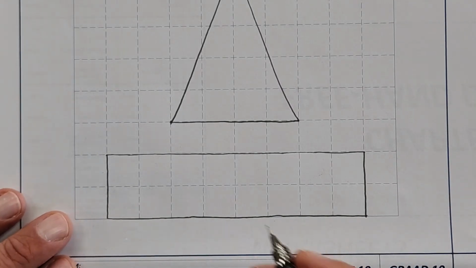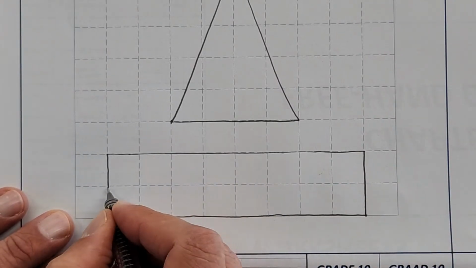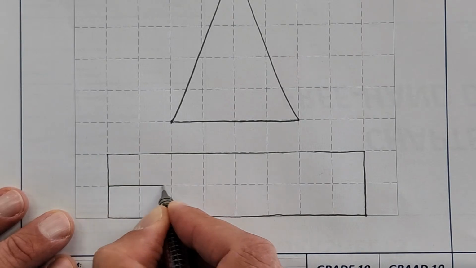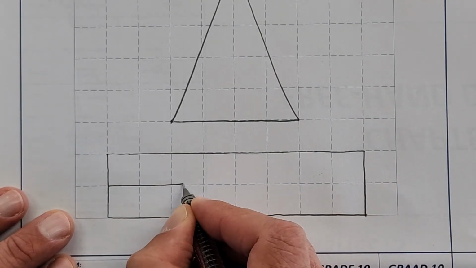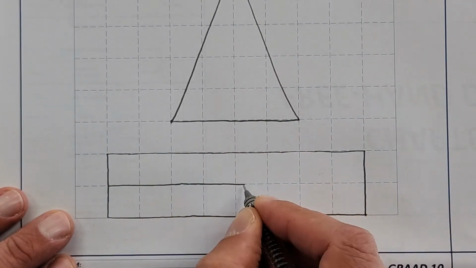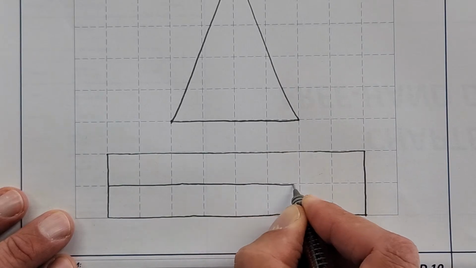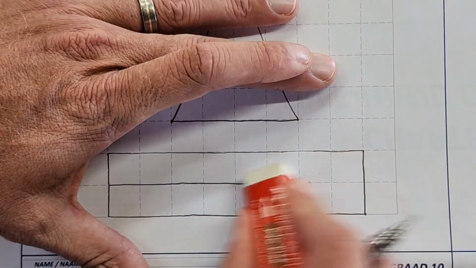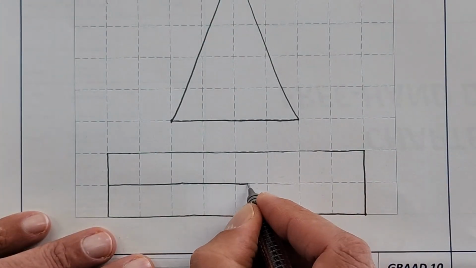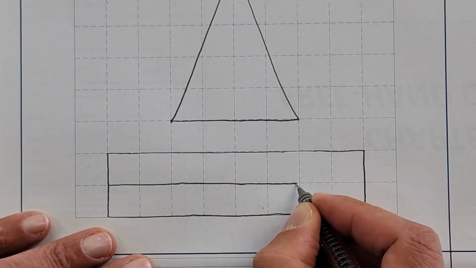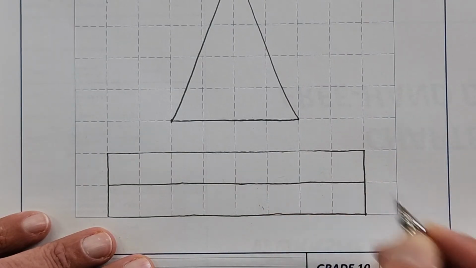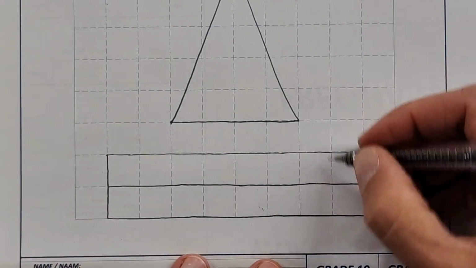All right, if you feel you're a little bit shaky, it's fine. You just need to relax your hand, rest your palm, have a good grip on your pencil, and at times just turn that pencil so that your point remains sharp. And if you get over the line, please rub it out and just redo it.